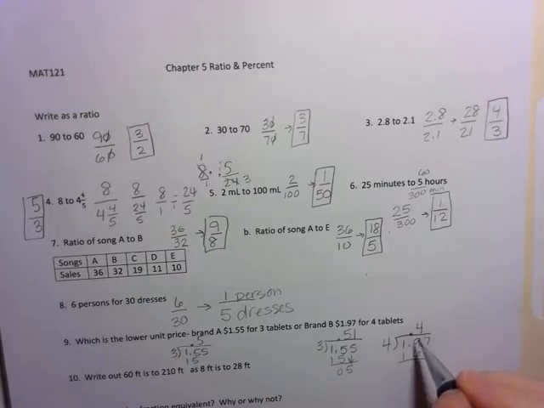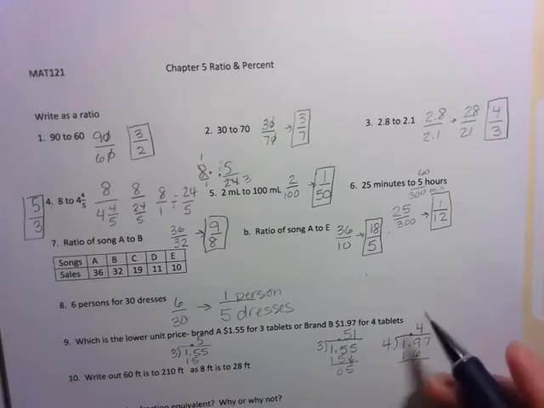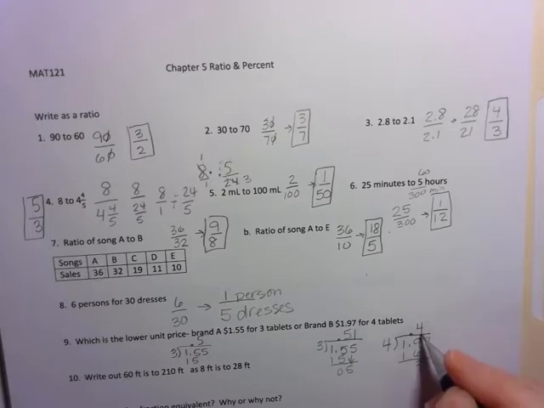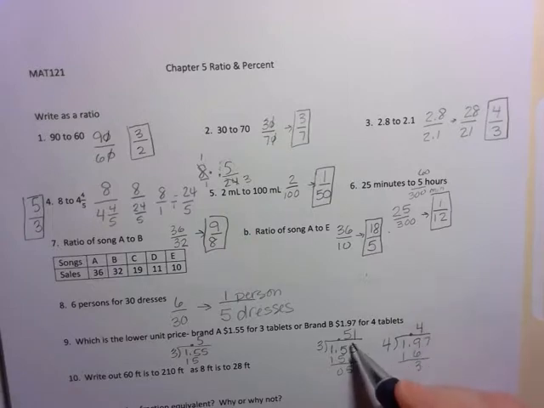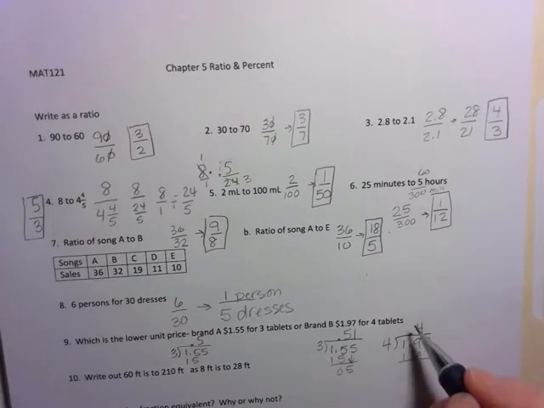And I really don't have to go any higher because this is a 4 and this is 51 cents. So I know 49 cents, even that's the most this could be, will be lower than my 51 cents. So, which is the lower? This one's going to be lower, my brand B.